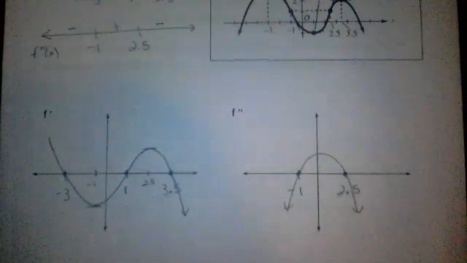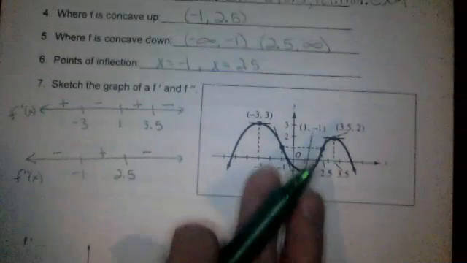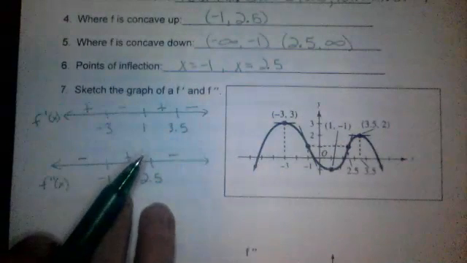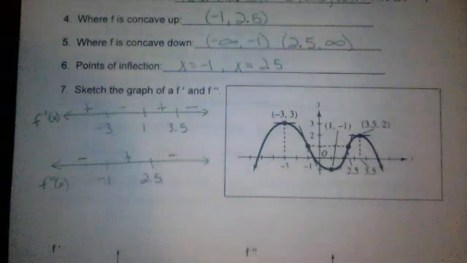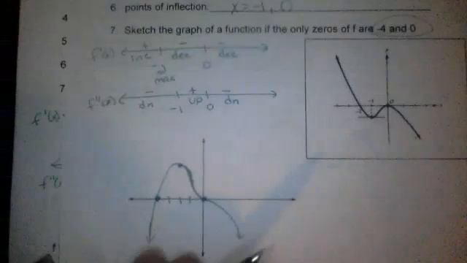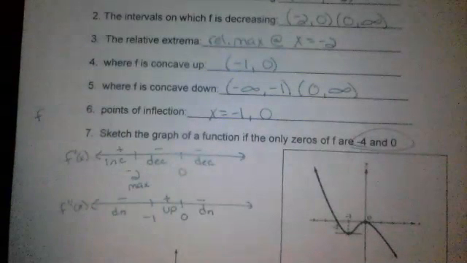So hopefully, whether you are given the parent function graph and asked about the derivative or the second derivative, or given the derivative graph and asked about the original function, we can use our information to make our sketches and find the missing information.